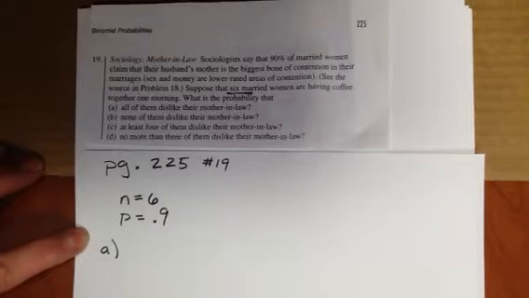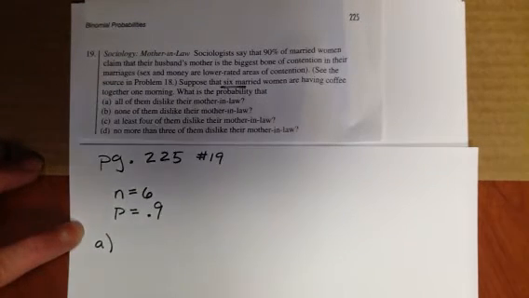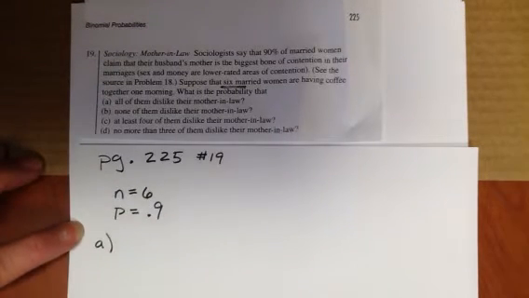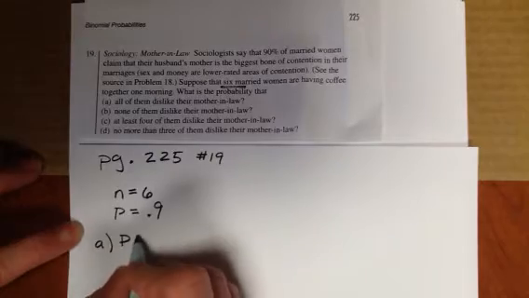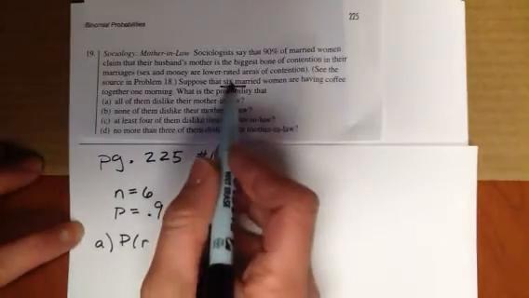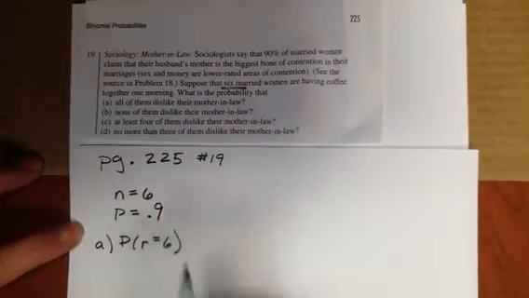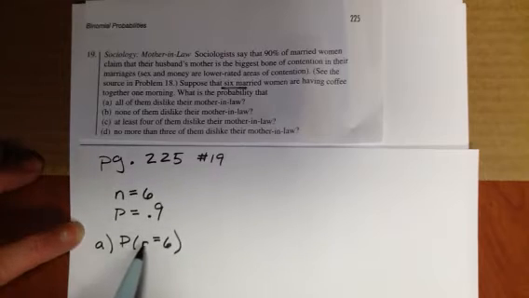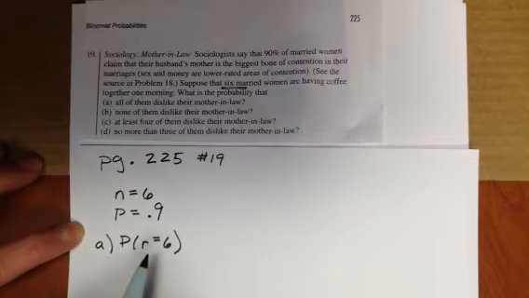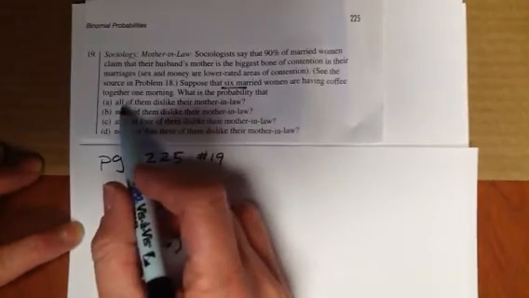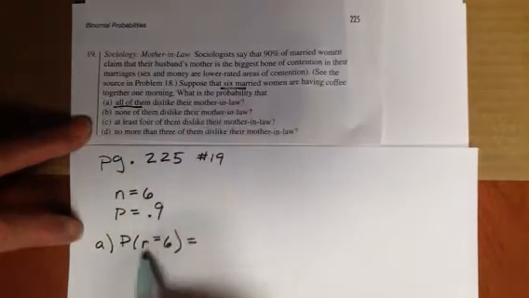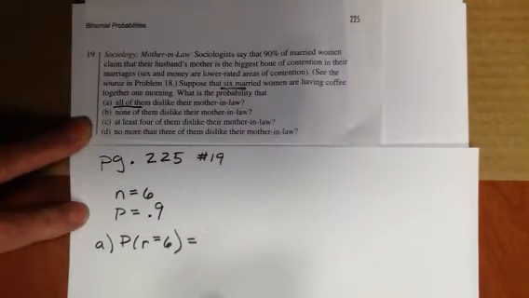So if you remember from the other video, I encourage you to write that probability statement so you know how to do this on your calculator. So this is the probability if all of them dislike their mother-in-law. I will say R equals 6. I did have a question from a student. Some books will use X here, and in your calculator sometimes they talk about this being X. So X and R are the same thing here. So all of them would be X or R is equal to 6.